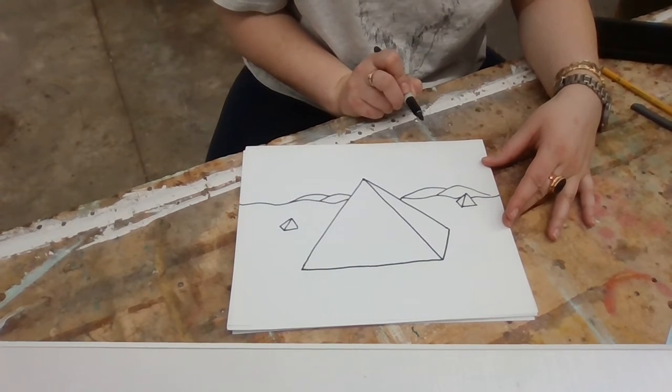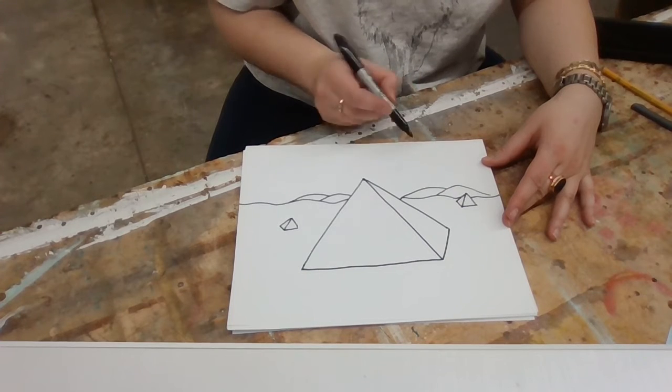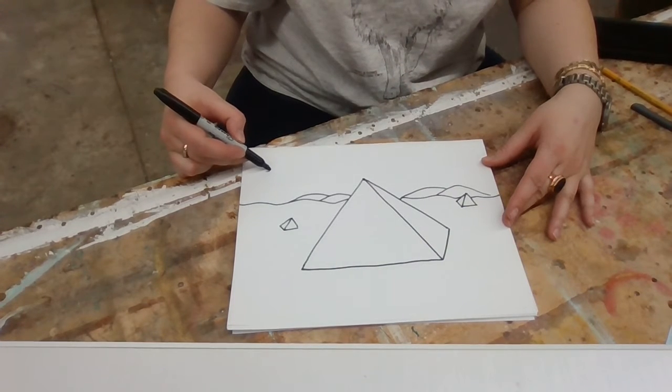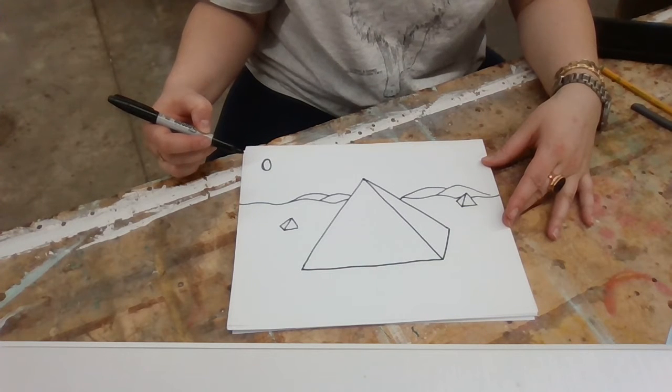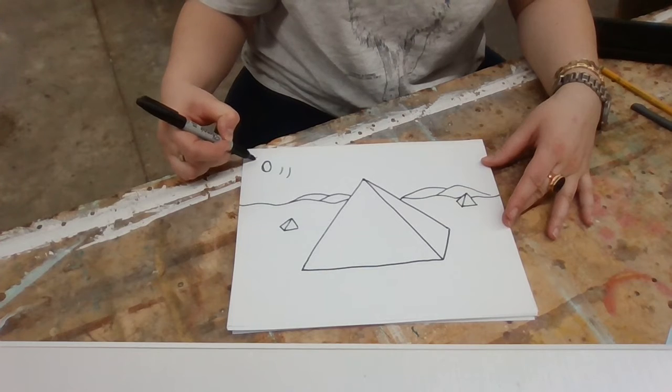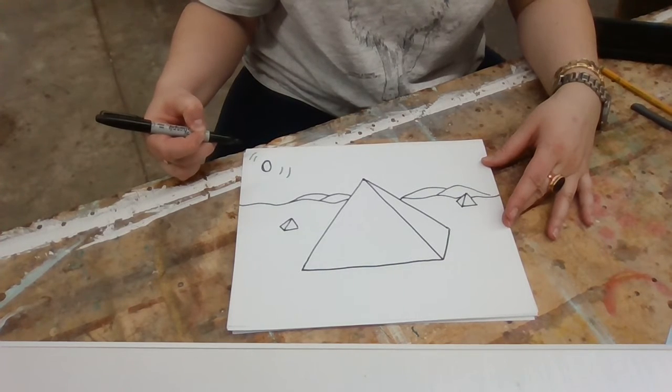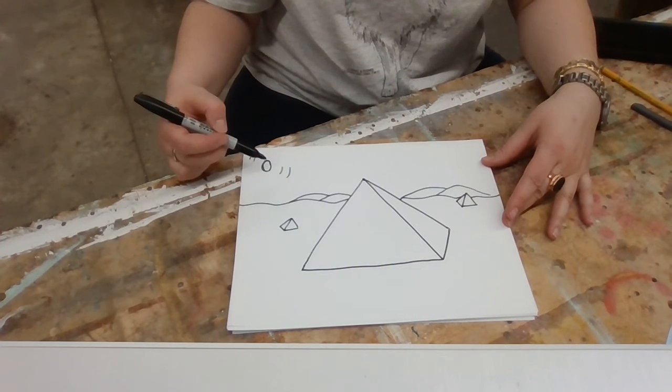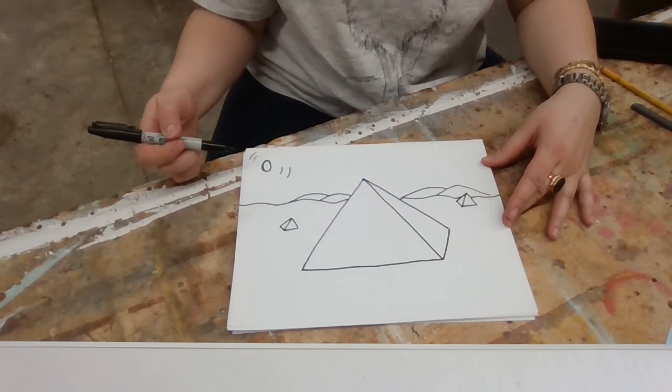Okay, drew some sand dunes in the back, and then I'm going to draw the sun in one of the corners or somewhere in the sky. You can choose. Okay, I'm just drawing an oval, and then I'm drawing some motion lines. Remember those from that heart box that we made? This will show that it's kind of like hot out.